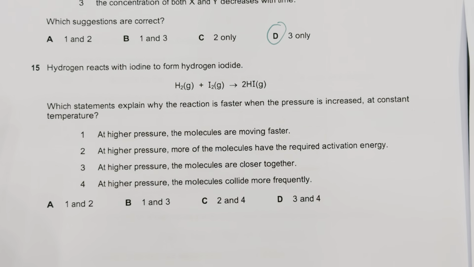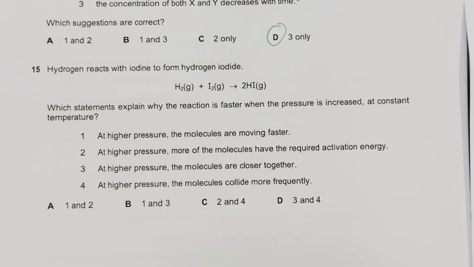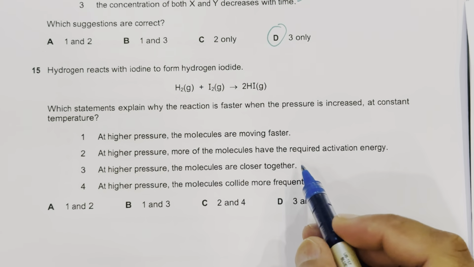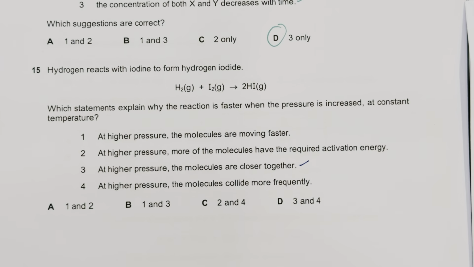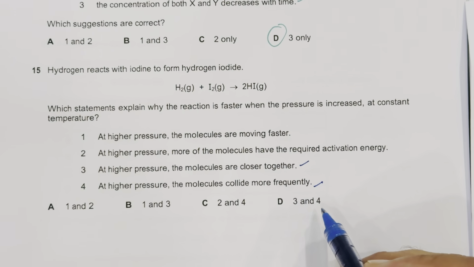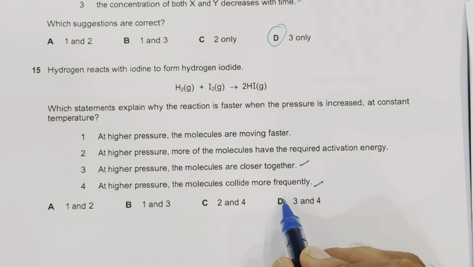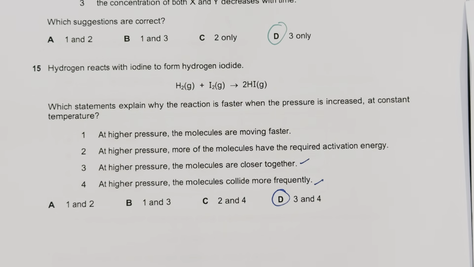At high pressure the molecules are moving faster. No, this is not the right option. At higher pressure, more molecules have the activation energy. No, we cannot say anything about activation energy. At high pressure the molecules are closer together. Yes, because the distance between them decreases. At higher pressure the molecules collide more frequently. Yes, due to the increase in collisions the pressure increases. So option number 3 and 4 are correct. So option number D is the right option.